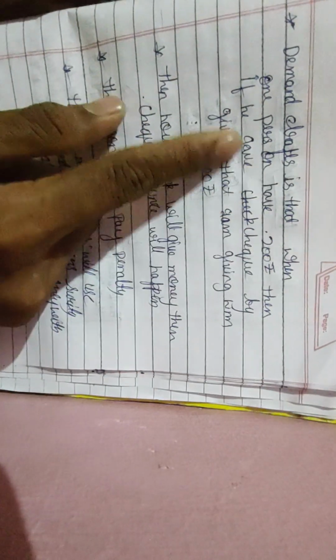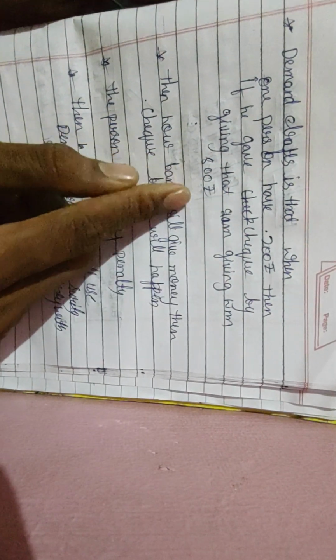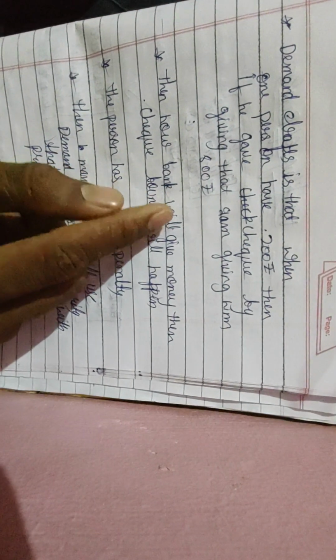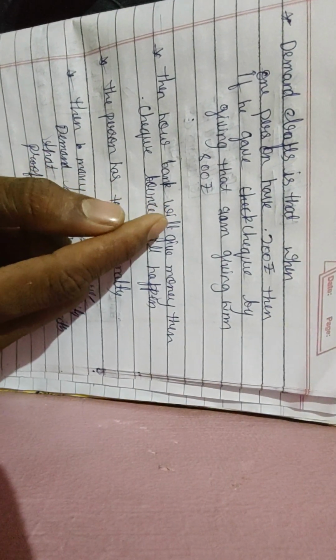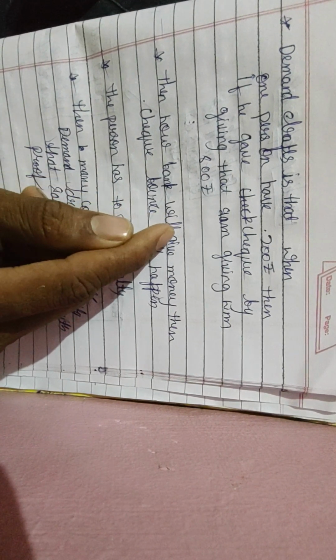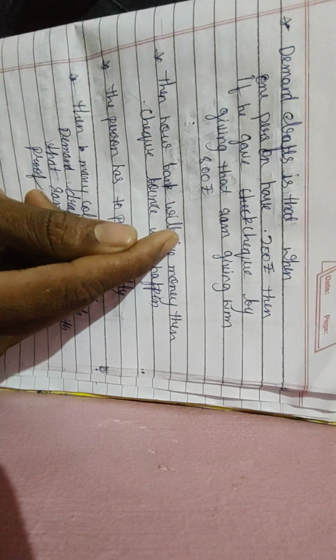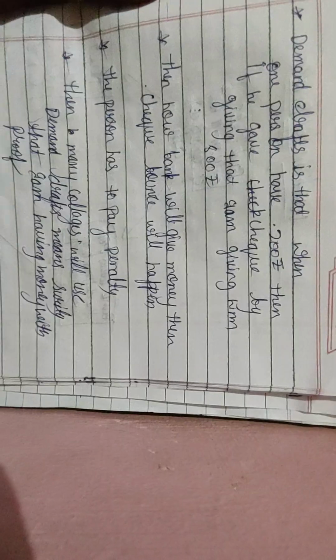The draft is that when a person has 200 rupees and gives a check for 800, I have told that if he has 200 rupees and is writing a check for 800 rupees, then 600 is a loss for the bank. How can the bank give this amount? Then how will the bank give the money?